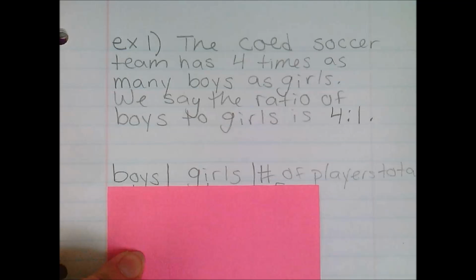Now our first example today is the co-ed soccer team has 4 times as many boys as girls. We say the ratio of boys to girls is 4 to 1. Make sure you have that written down in your math notebook. Now we're going to make a ratio table to see what this means. Now a ratio table is just one of our many tools we use to help us understand ratios.